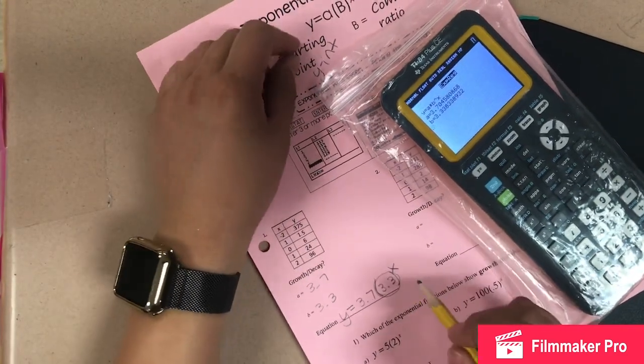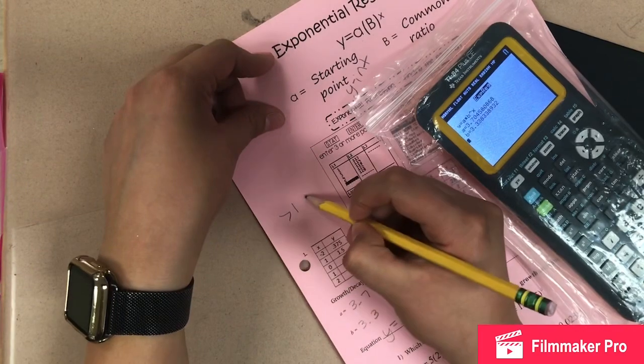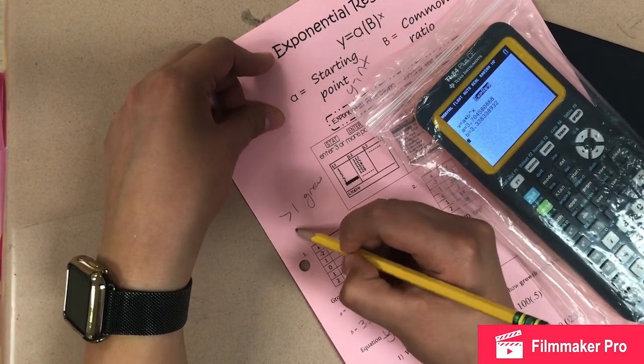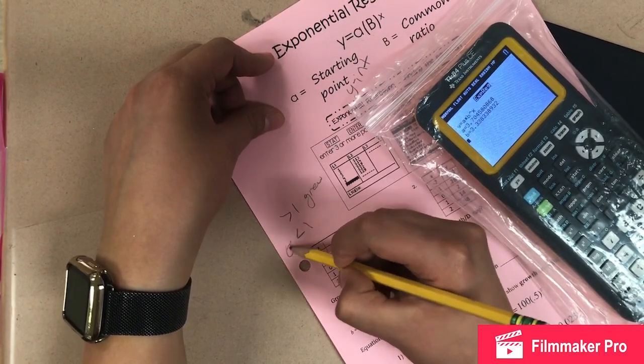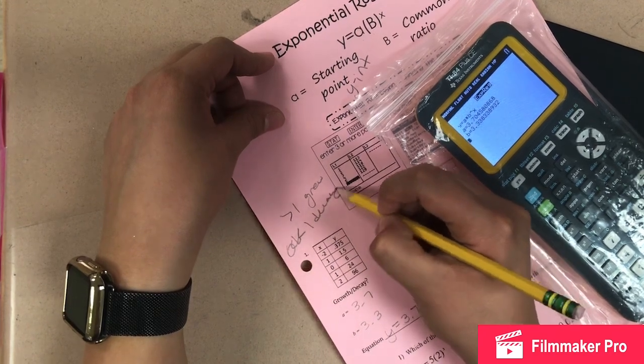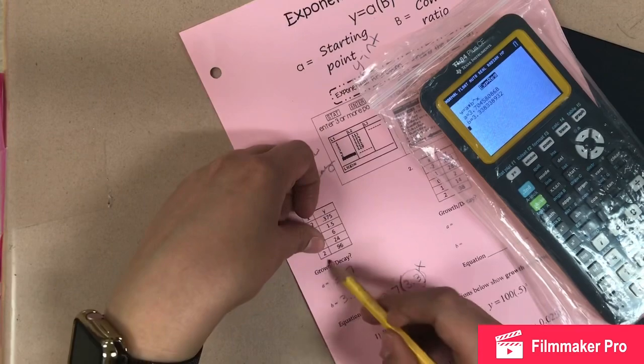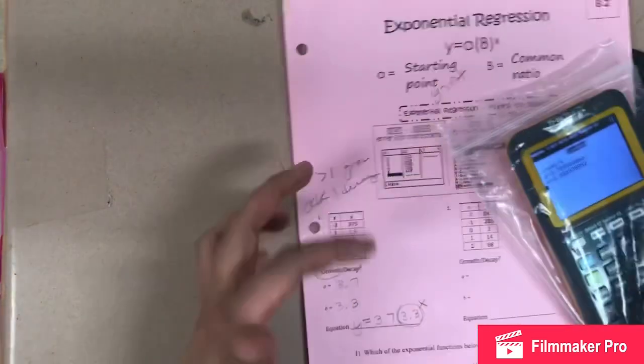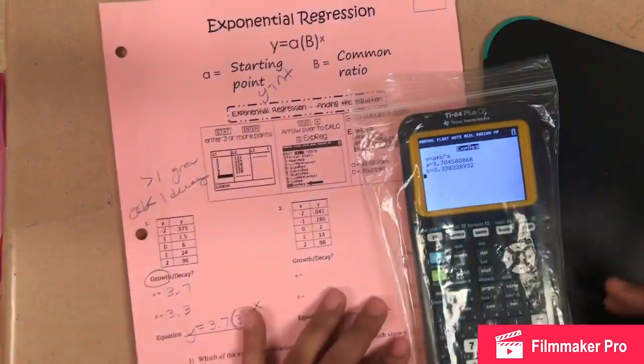If it is greater than 1, then it is growth. If it is between 0 and 1, then it is decay. So since it is greater than 1, this would be growth. I mean, you can tell based off the table itself, but it's good to know that as well.